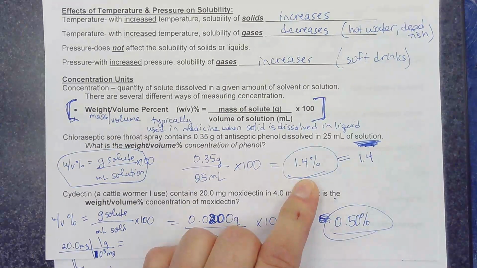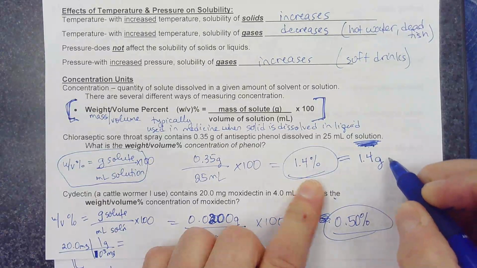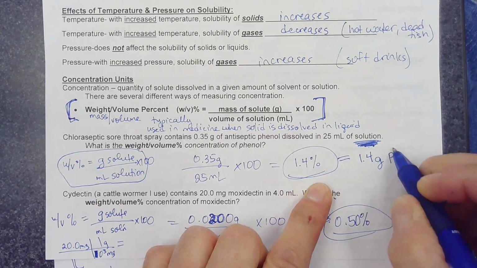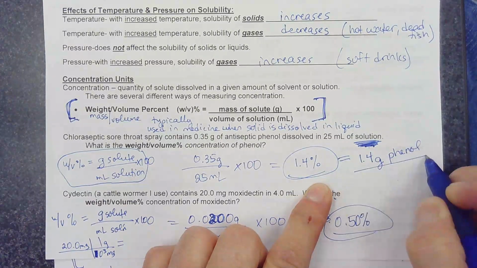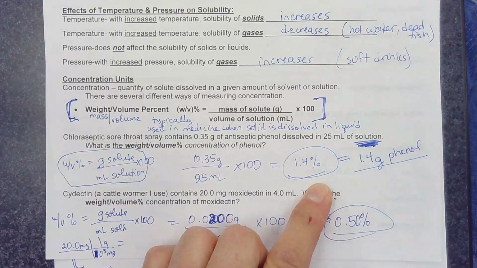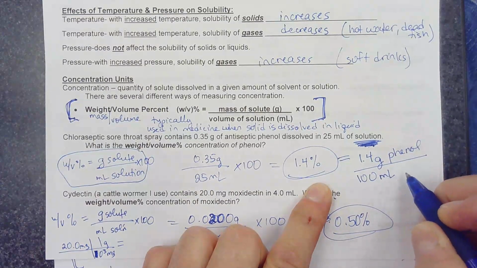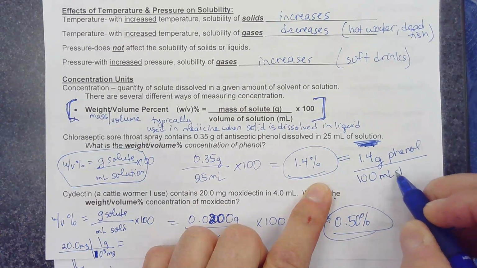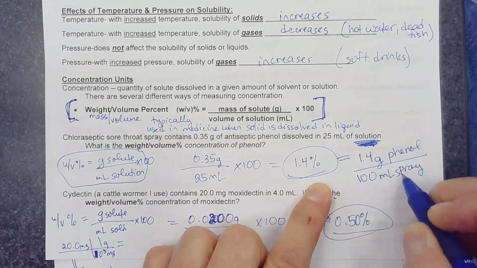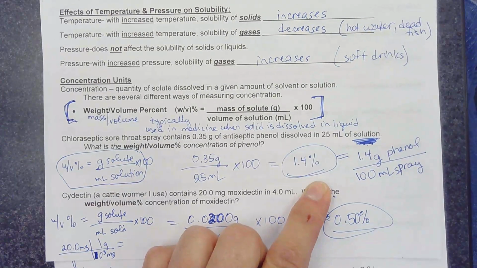No, give me a unit, not percent. 1.4 grams of phenol in, nope, it's percent, 100 milliliters of spray. You follow me?